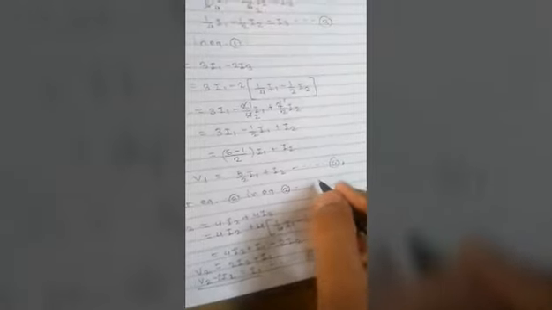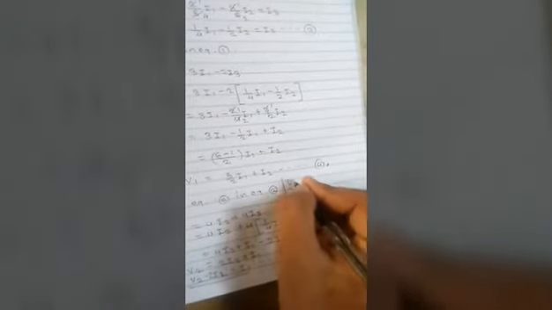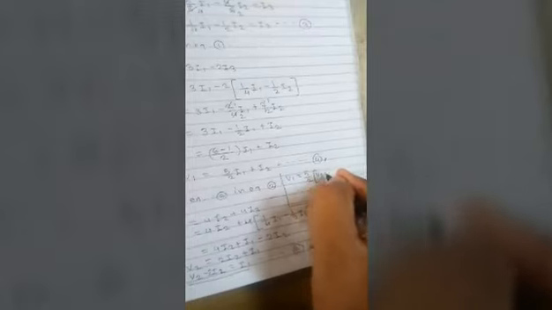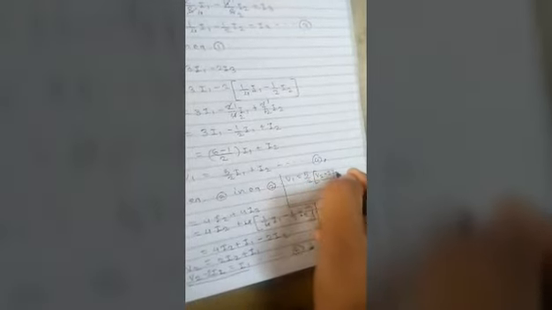I am putting this equation here also. V1 is equal to 5 by 2 times I1, and what is I1? V2 minus 2 I2, plus I2.